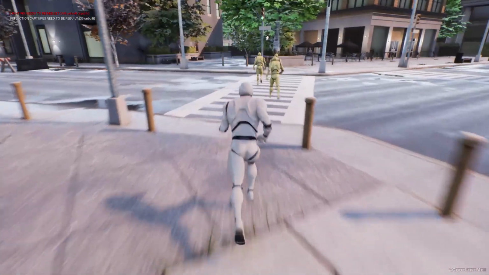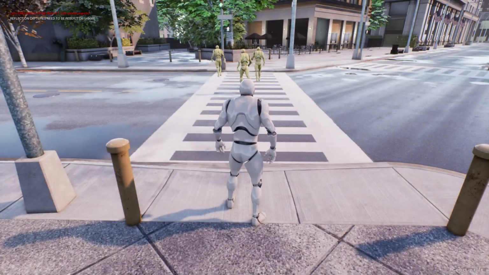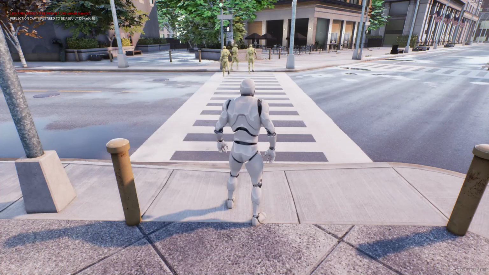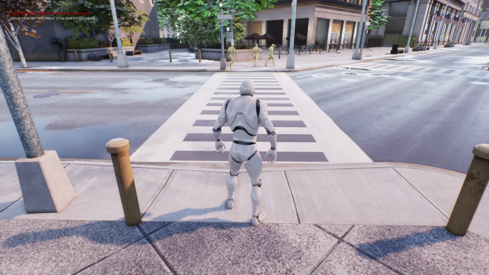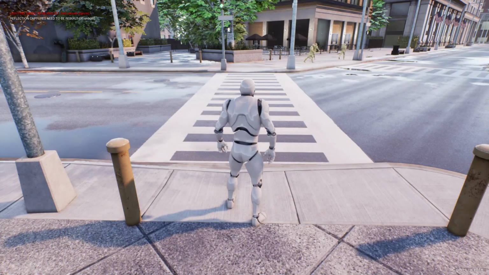So this is what we have done so far, and today I am going to implement an easier way to place those NPC points that define the paths those NPC characters can take.